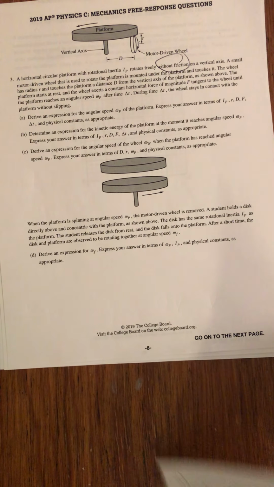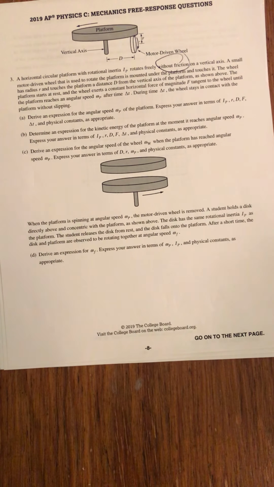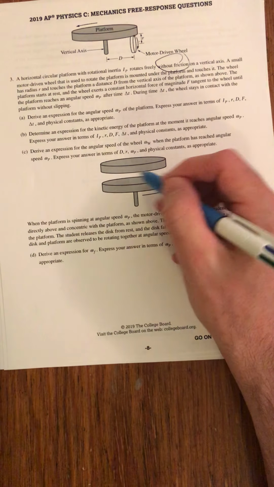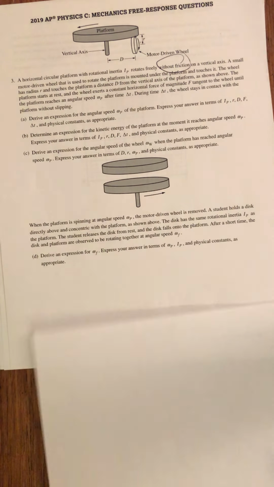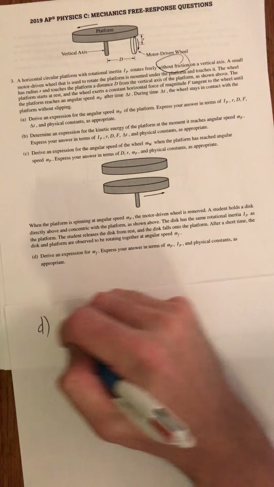Okay. All right. When the platform is spinning at omega P, the motor wheel is removed. Okay. The student holds a disc directly above, concentric, with rotational inertia, and the student drops the disc. Oh, okay. So in other words, they're going to skid a bit and eventually they'll come into equilibrium. So here, the shape of the thing has changed. We should be thinking angular momentum.